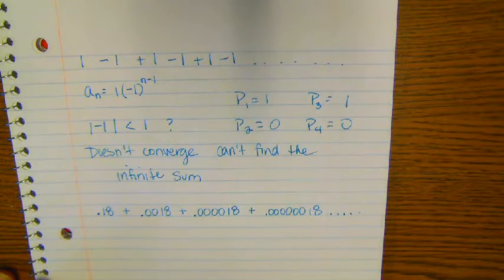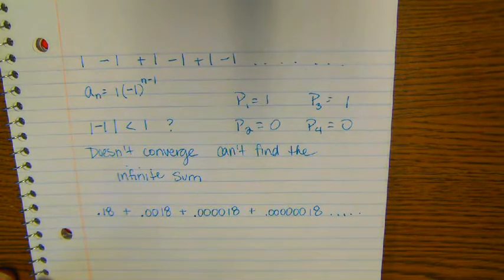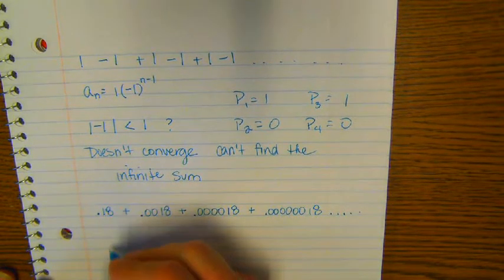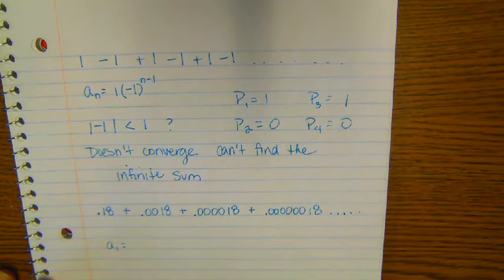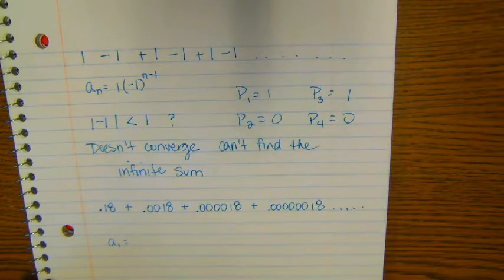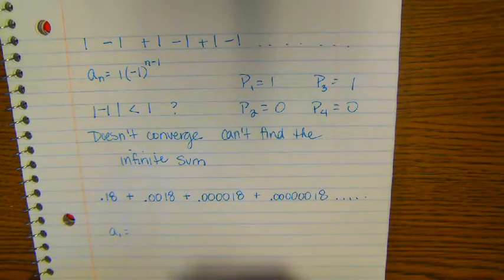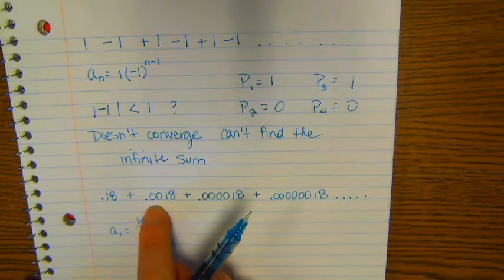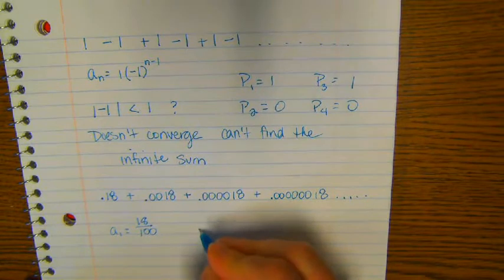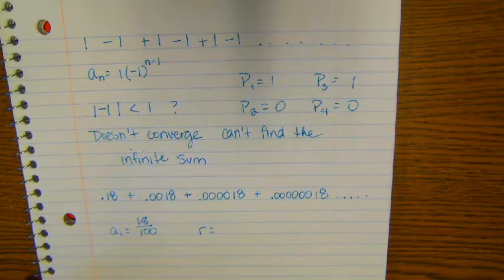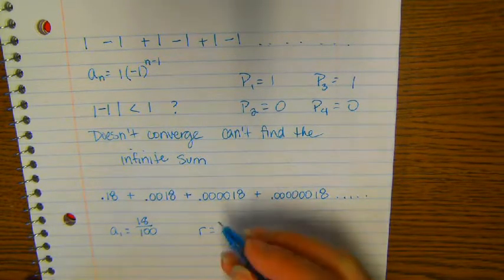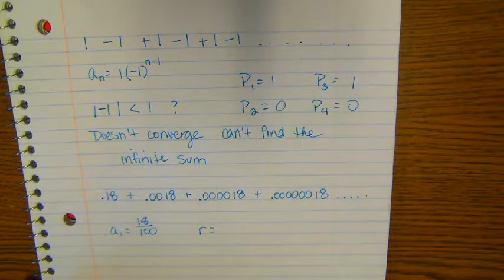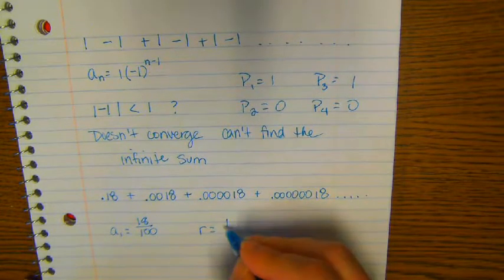What's the first term? Write it as a fraction. What's 0.18 as a fraction? 18 over what? 100. And what am I multiplying by? 1/10 would move the decimal over one spot, so it's 1/100.